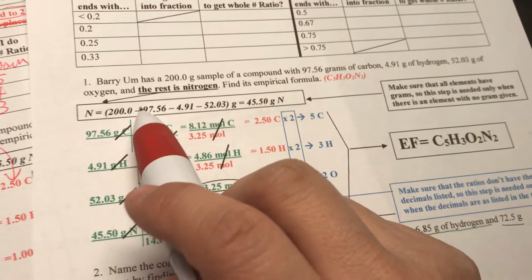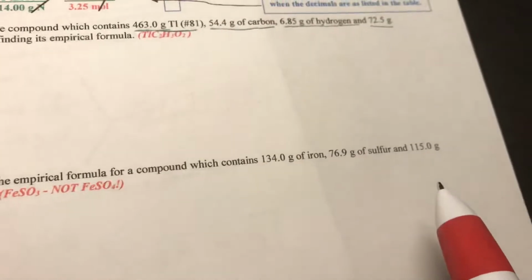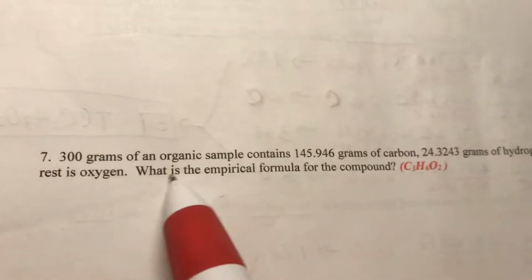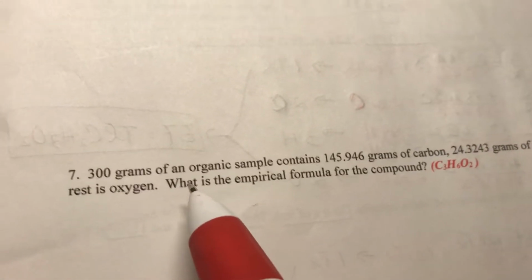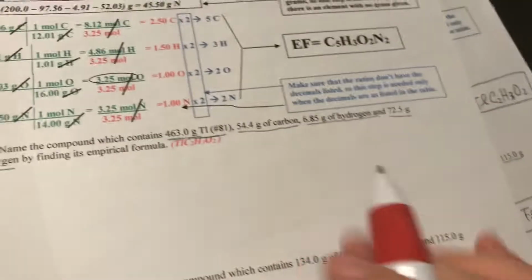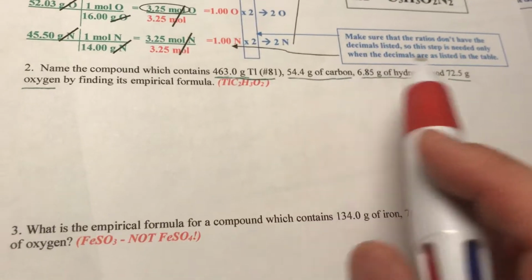and all the elements have the grams, so I can skip this step. But sometimes in a question, let's say, the rest is nitrogen, or let's see, number 7, the rest is oxygen. You don't have the oxygen gram. Then you have to take the total and subtract all the individual grams, like the black step here. Okay, so this question, I do have all the grams for the elements, so I don't have to do it. But now I need to make sure I did not miss anything.